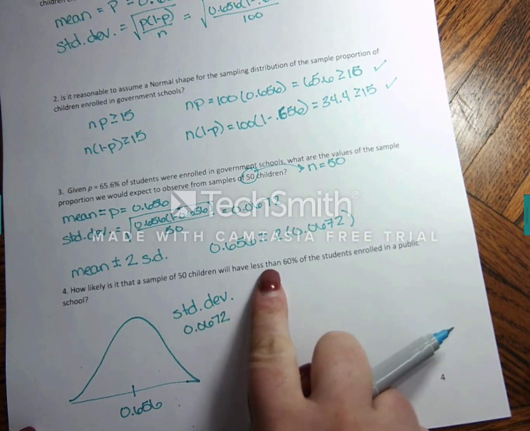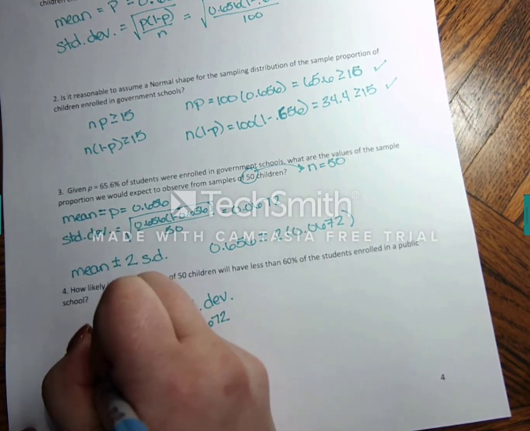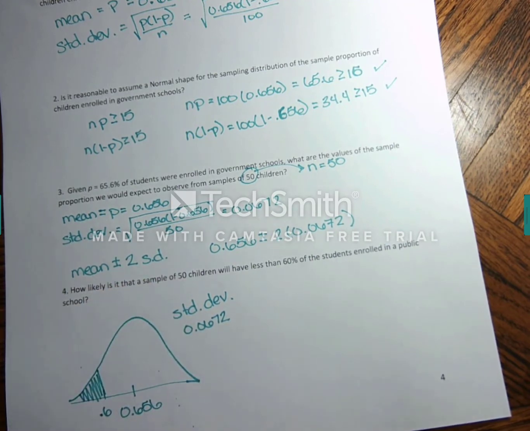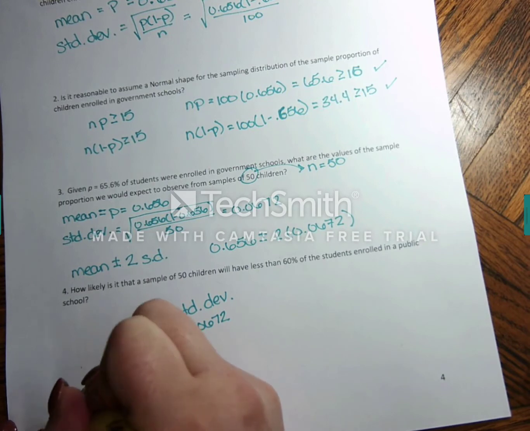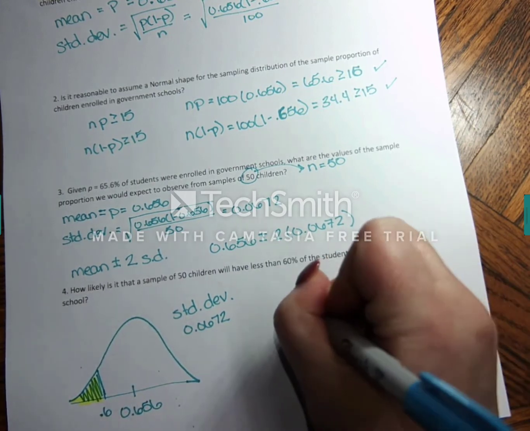And we want to find less than 0.6. So notice 0.6 is over here. So that's the area that we want for this problem. So the first thing we're going to do is calculate our z-score.